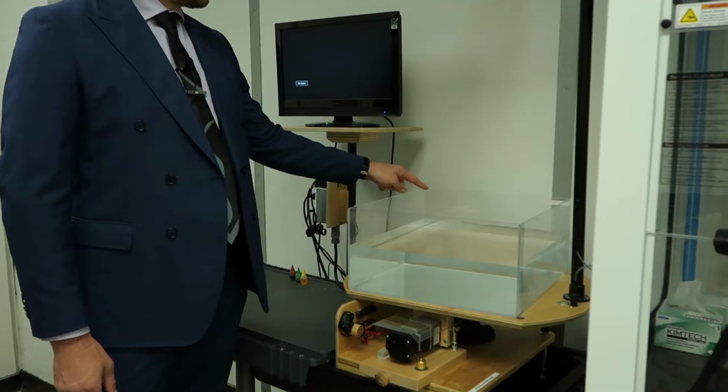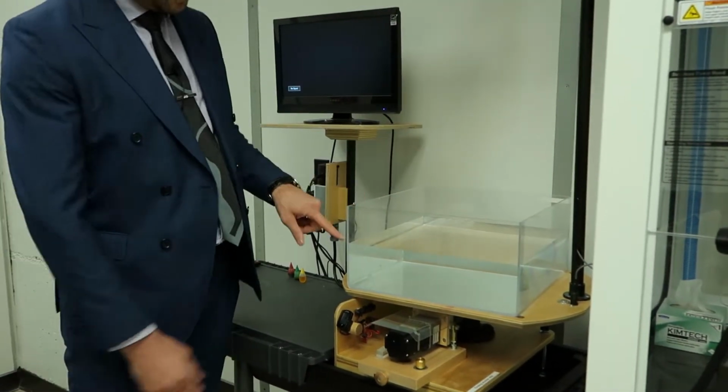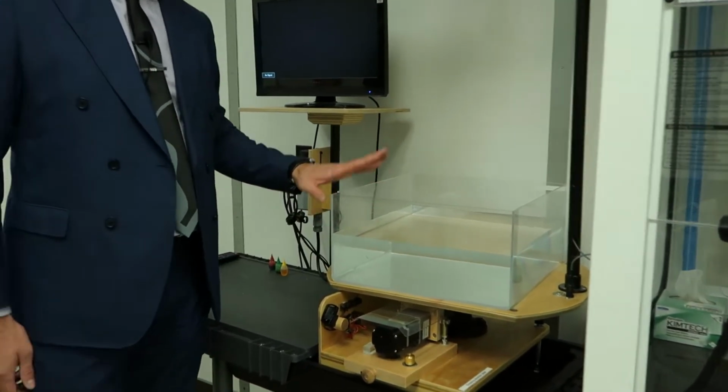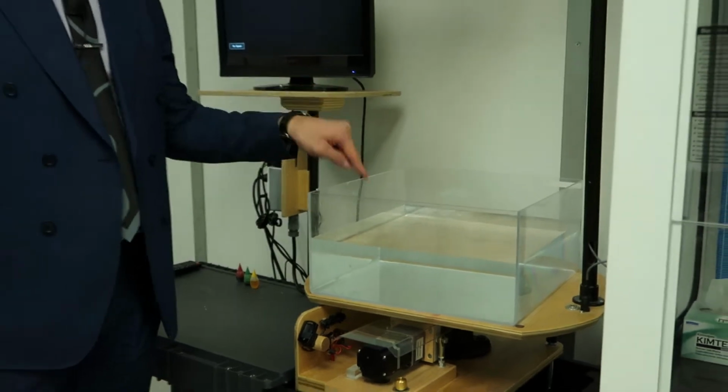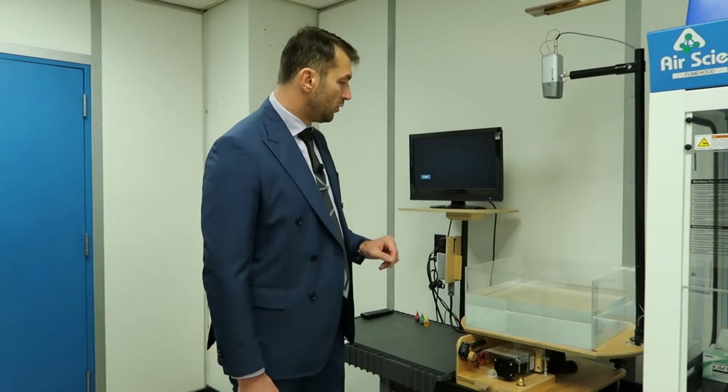This tank is approximately 41 centimeters wide and long, and the water is approximately 11 centimeters deep, so there is about 20 liters of water in this tank. That's 20 kilograms of water. That's not light at all.